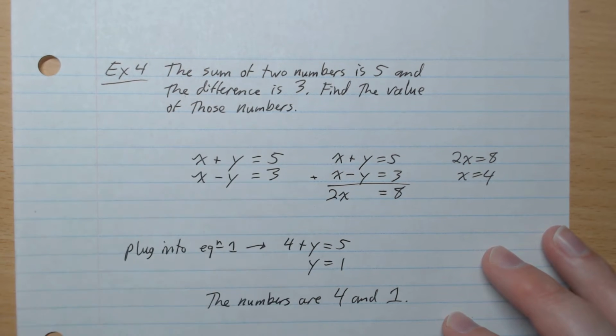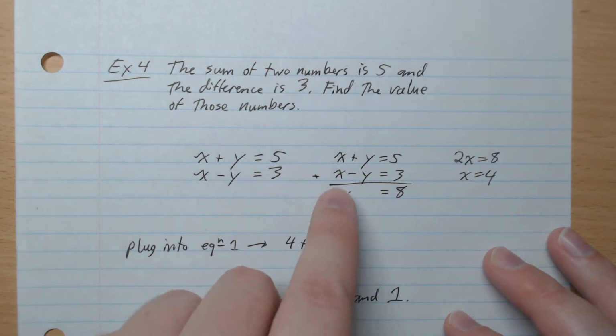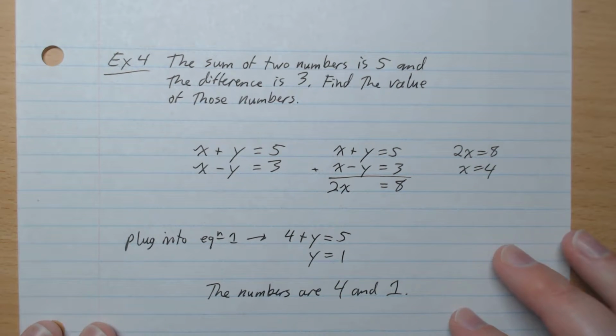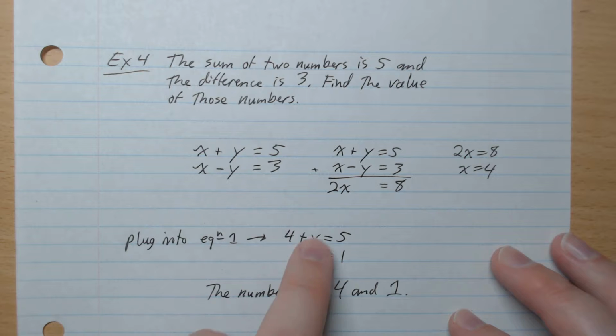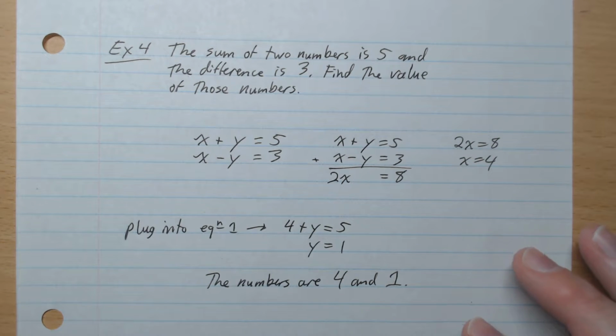And so we're going to solve this by elimination, right? We're going to add the two equations together, and we get 2x equals 8, which gives x equals 4. We're going to plug x equals 4 into our first equation, and this gives us y equals 1. And so the two numbers are 4 and 1.